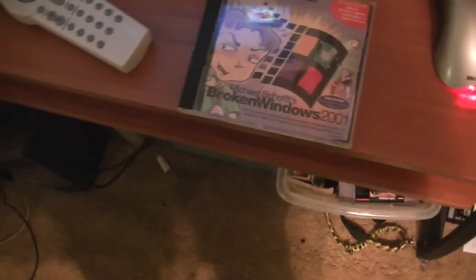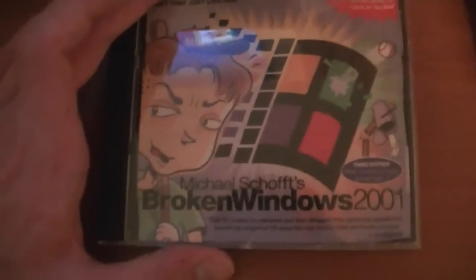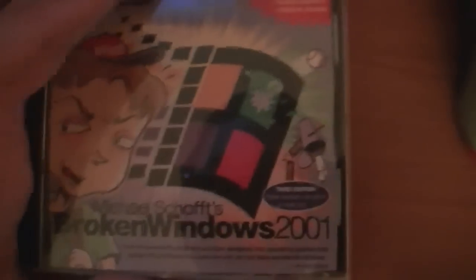However, for me personally, and for a few other people, I've never really had that many problems with Windows ME. It ran surprisingly well on my never obsolete E-machine back in 2000 when I first bought this upgrade CD. This is just a custom jewel case cover I cut out of an old edition of Nickelodeon magazine, Michael Schaaf's Broken Windows 2001, because the Windows ME upgrade did not come with a jewel case cover. But there is the upgrade CD.